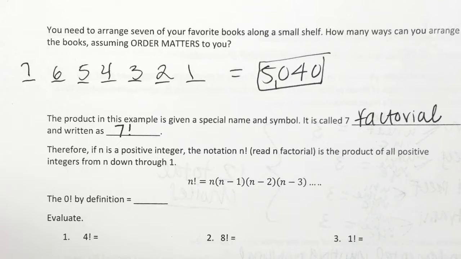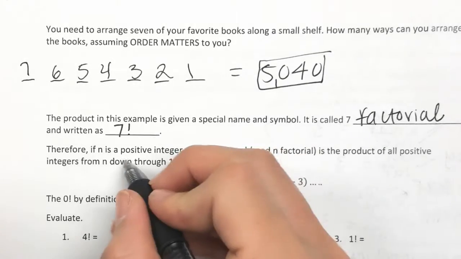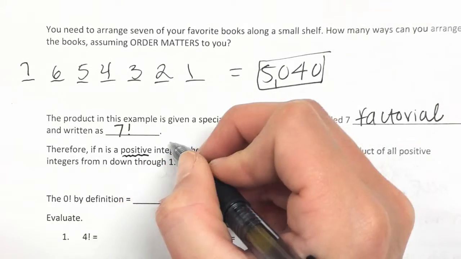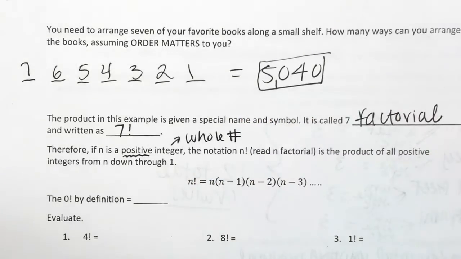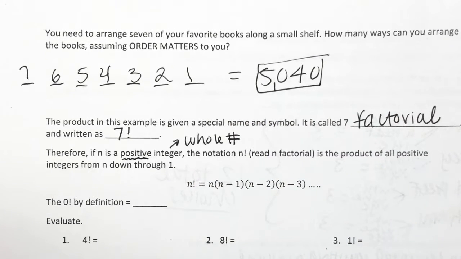What kind of number? Positive. It already said positive, right? A whole number. Good. Right above here, whole number, so y'all remember. A positive integer is a positive whole number. So give me some examples. 1, 2, 3. Okay, good.